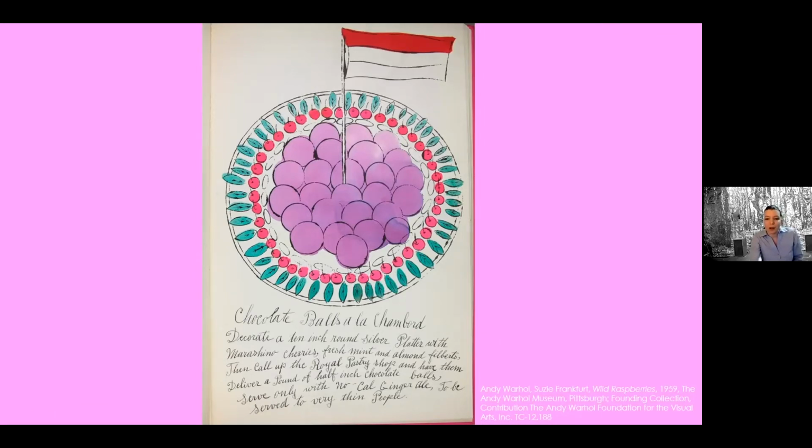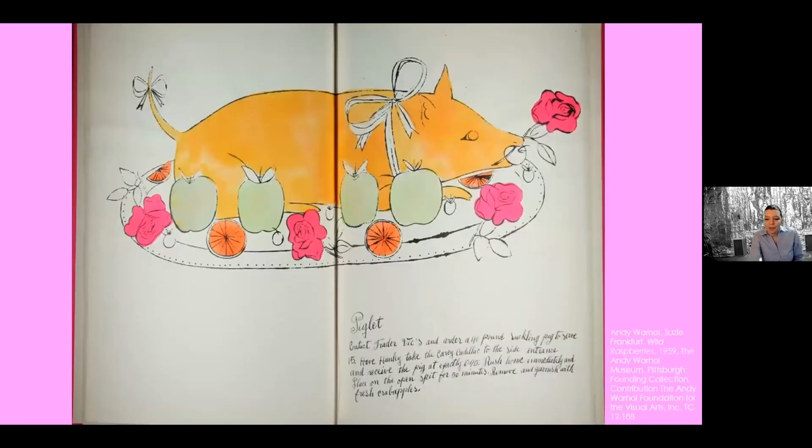But the illustration from Wild Raspberries that made it into the Art Directors Club annuals was this one for a piglet with crab apples. And you can tell at the beginning of the recipe that, again, you weren't supposed to make this yourself. You're supposed to contact Trader Vic's and order a 40-pound suckling pig to serve 15. Have Hanley take the Kerry Cadillac to the side entrance and receive the pig at exactly 6:45.